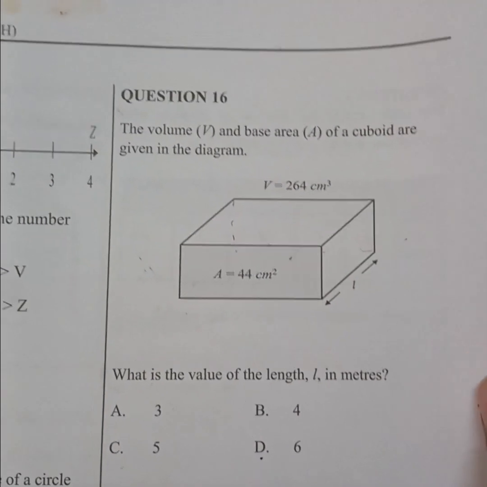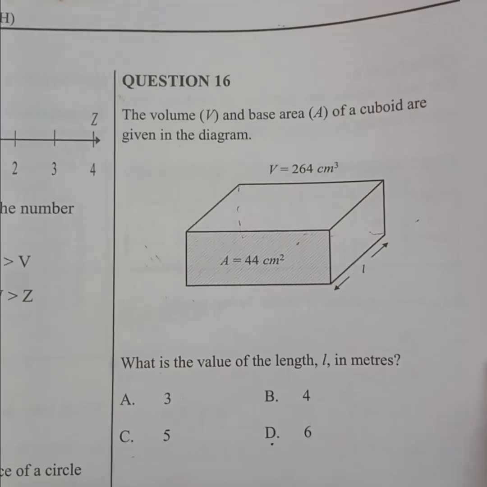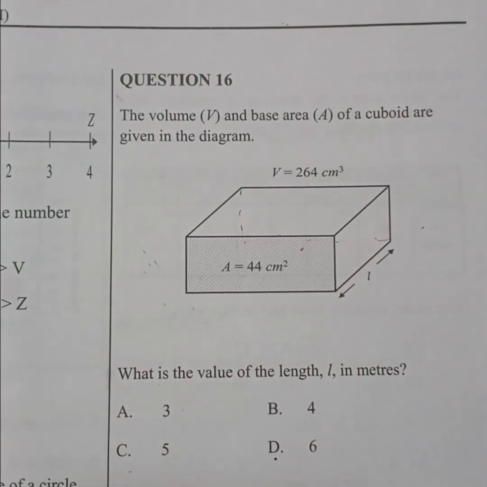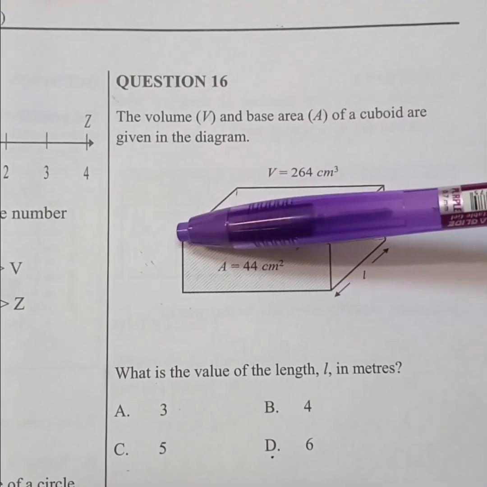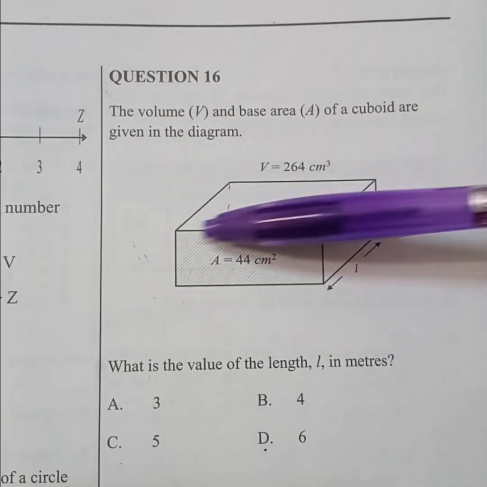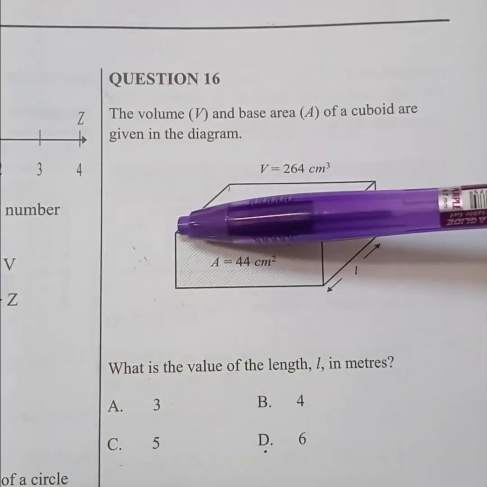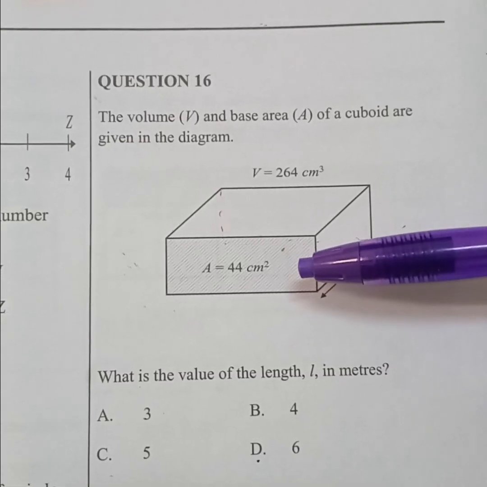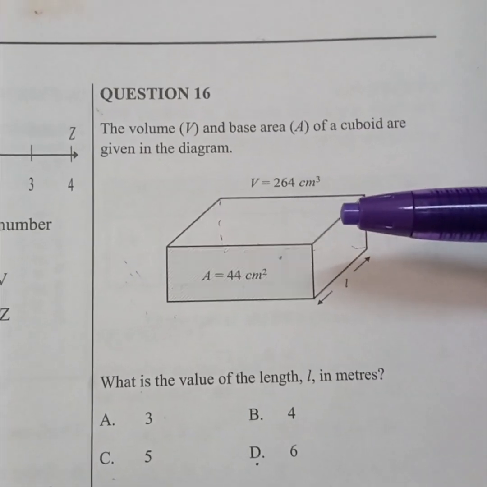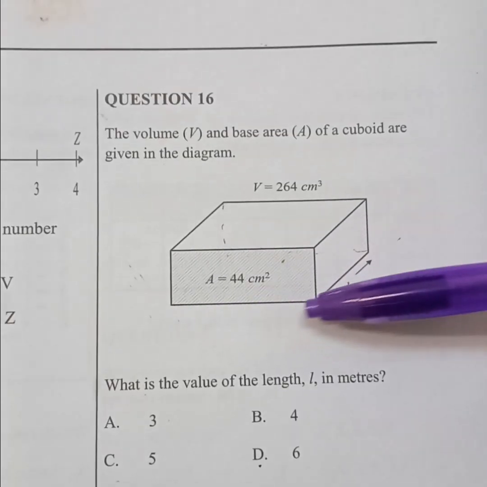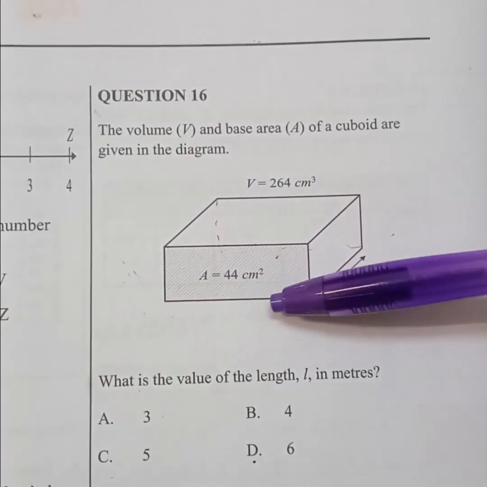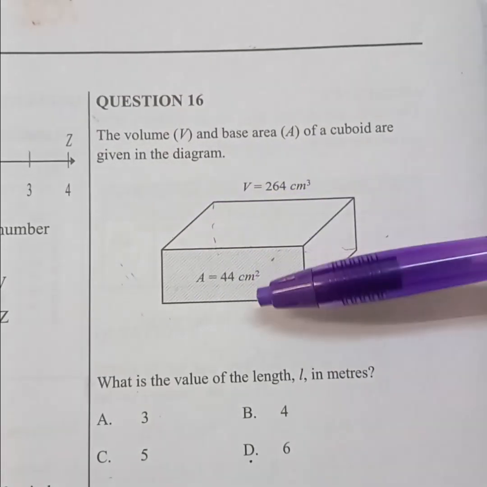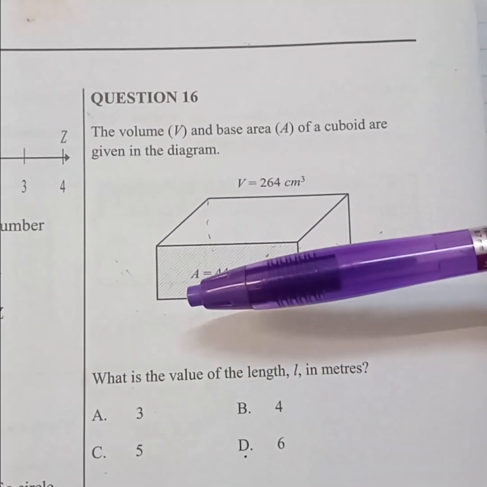So here's our prism, which is a rectangular prism. They already shaded the cross section and they gave the area already, which is 44 square centimeters. All right, cross sections first. A cross section is an identical shape you will get when you cut the object along a particular line from one end of the object to the other end.